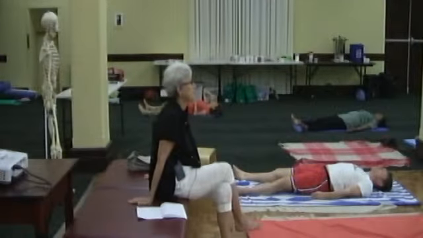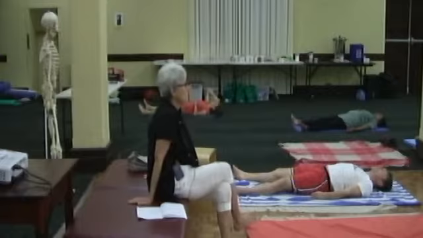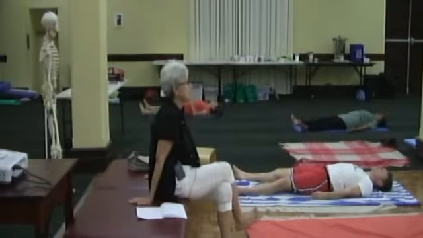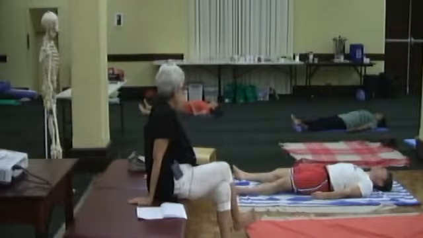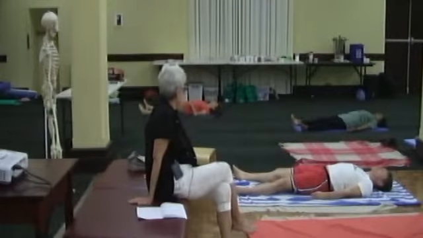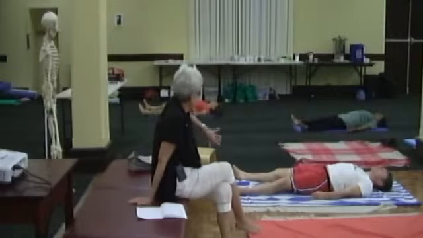And then find the line from your navel to the top of your head, and your navel to the soles of your feet. How are those two lines?